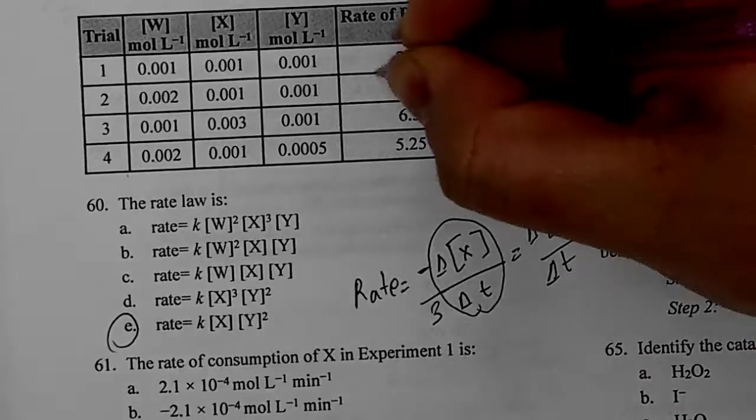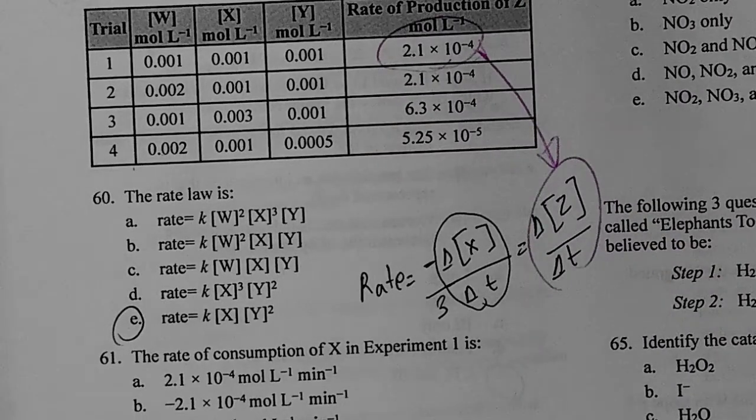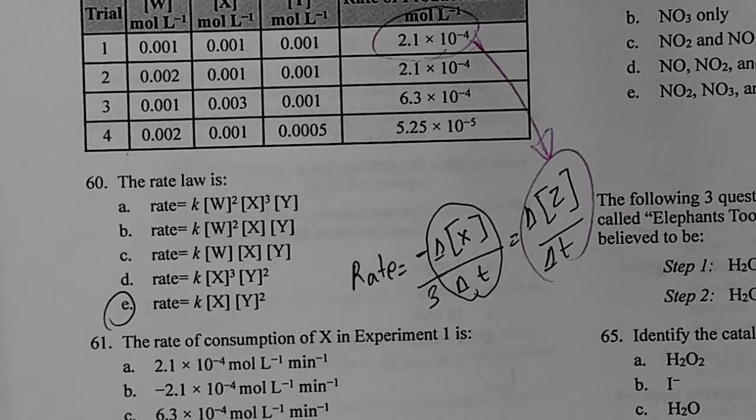Because this here is this. And they did tell you experiment 1, because it's going to be different per experiment, you will get a different answer. Okay. You can double check if you're not sure. You can use your calculator to check it. See if that's what happened. Okay. 62.